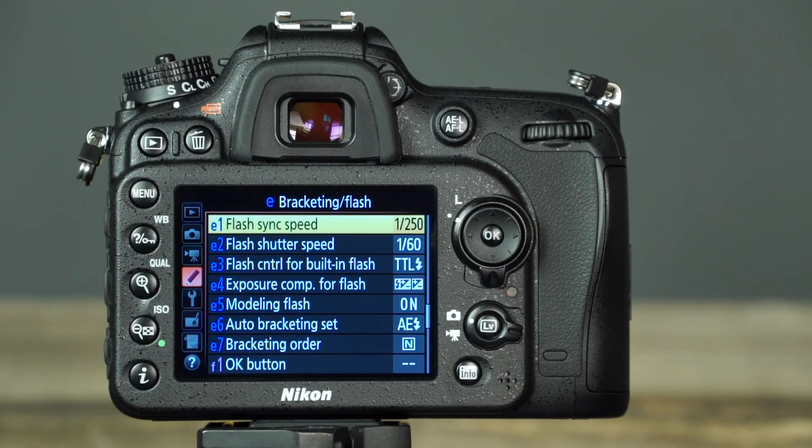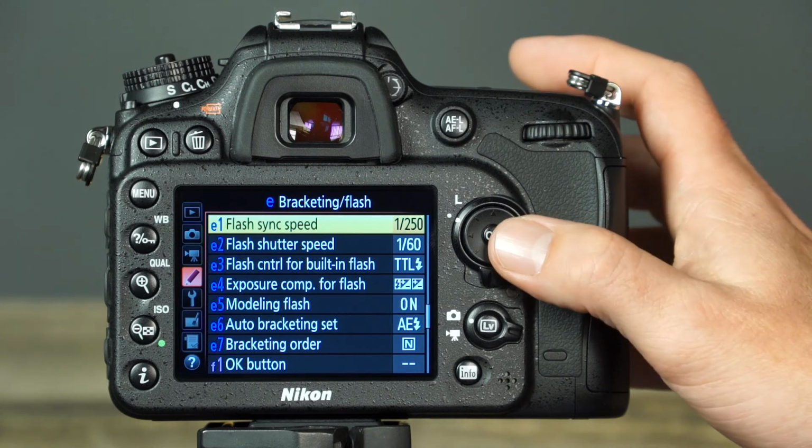The next custom setting menu is E, Bracketing and Flash. The first menu item is Flash Sync Speed, where you can choose the maximum shutter speed that can be used with the built-in or external flash unit.